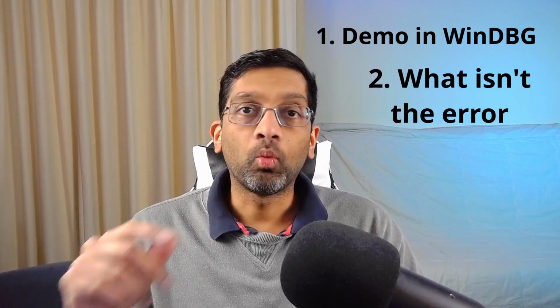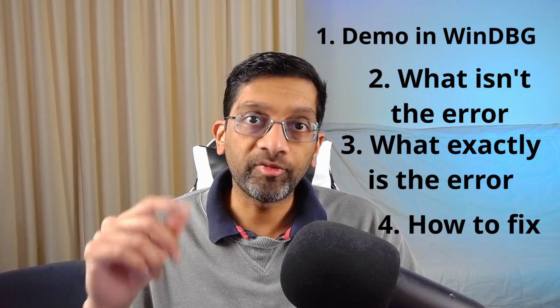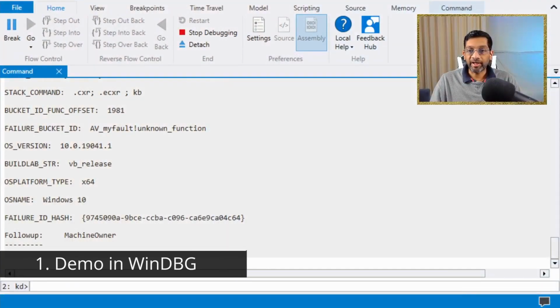First, we will see a brief demo of this blue screen of that error code in WinDBG. Then I will explain what this error is not, what exactly this error is, and how we go about fixing it. Let me quickly switch to an instance of WinDBG that I have ready.